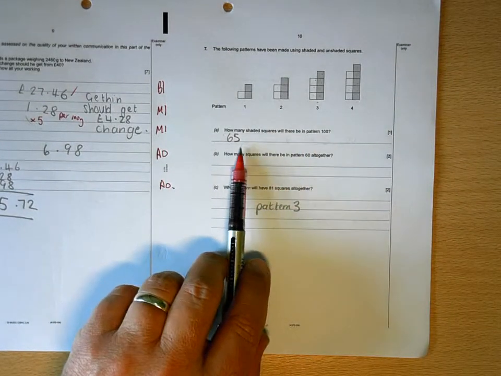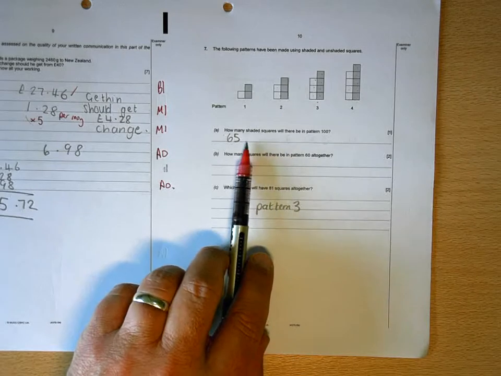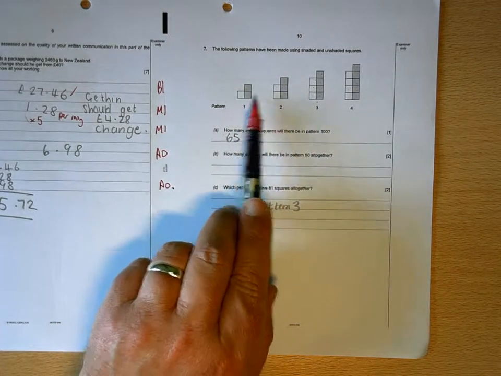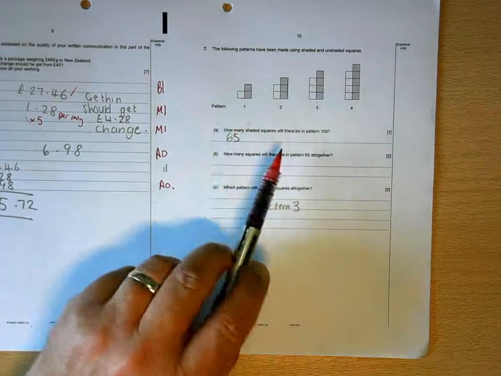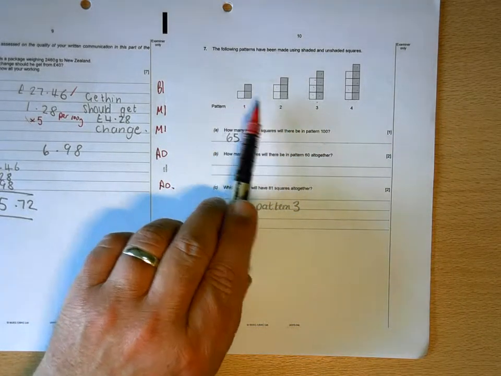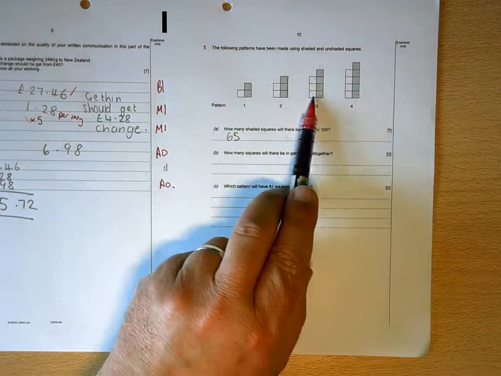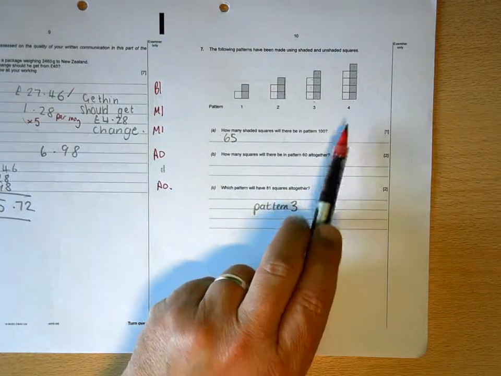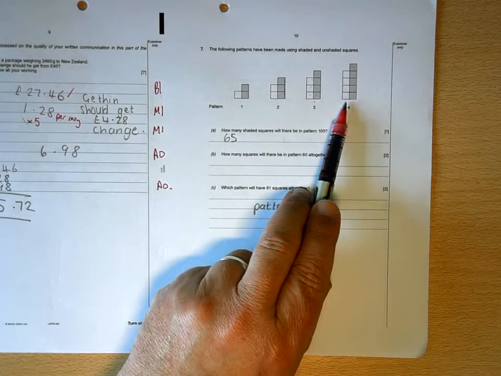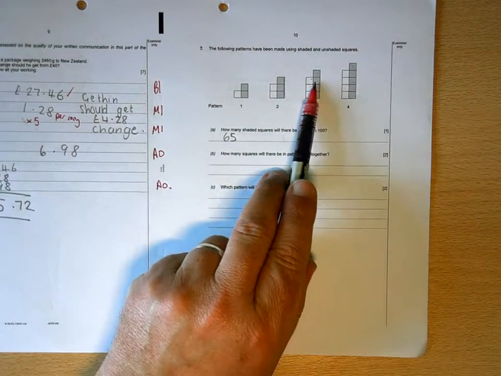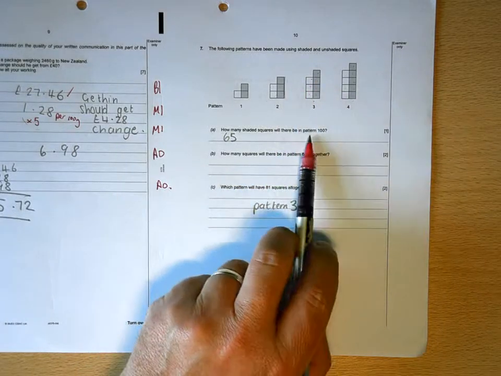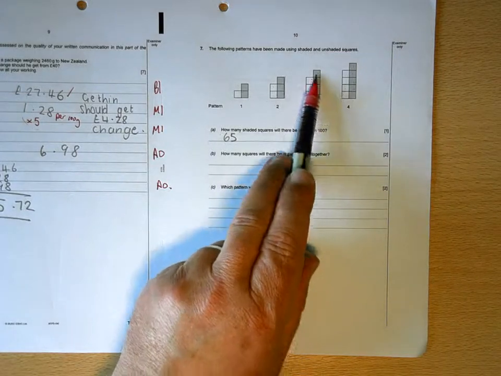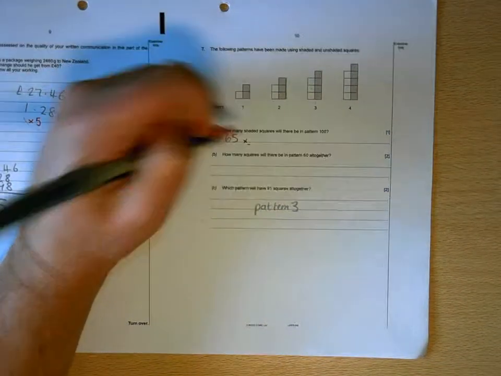Okay, so questions like this now, we will be practicing sooner rather than later. What you're looking for is to see a relationship between the white blocks and that number, and the black blocks or the grey blocks and that number. So you can see that whatever the pattern number is, it's the same number of white squares. So pattern number 100 would have 100 white squares, and then the grey squares are always one more. So pattern number 100 would have 100 white squares, so it would have 101 grey squares.